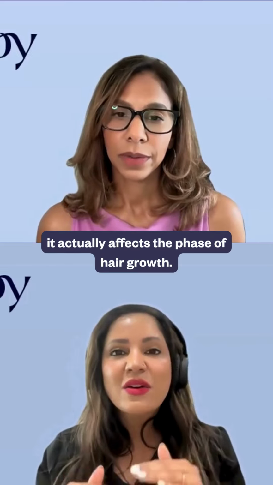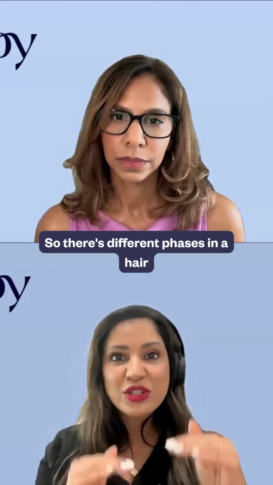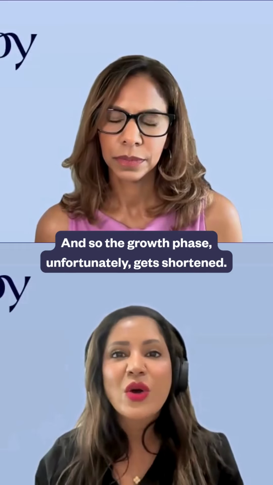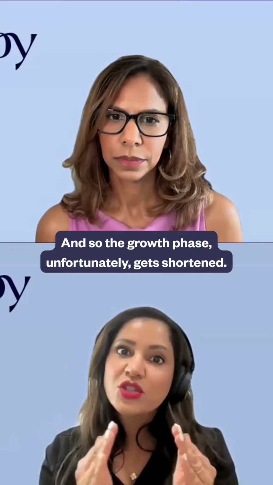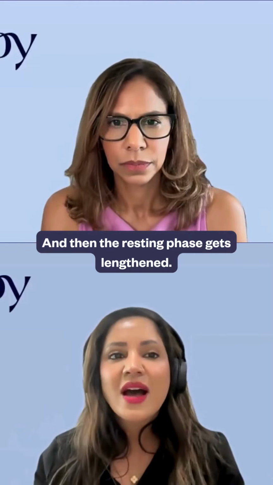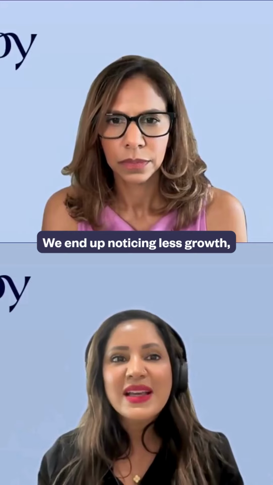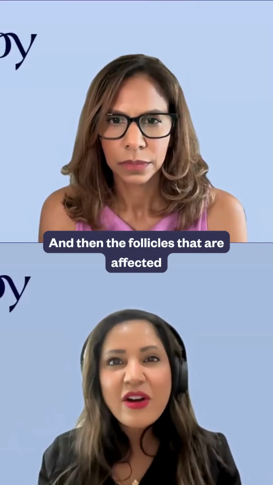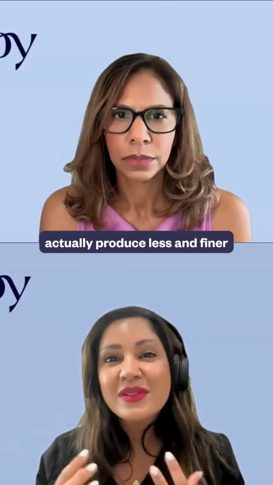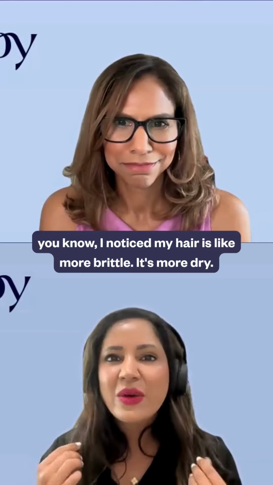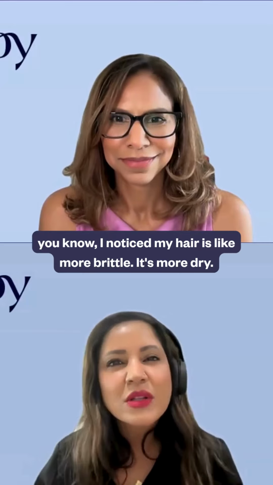It actually affects the phase of hair growth. So there's different phases in a hair follicle's growth cycle. And so the growth phase unfortunately gets shortened, and then the resting phase gets lengthened. We end up noticing less growth, more shedding, and then the follicles that are affected actually produce less and finer hair. So this is why sometimes people are like, hey, I notice my hair is more brittle, it's more dry.